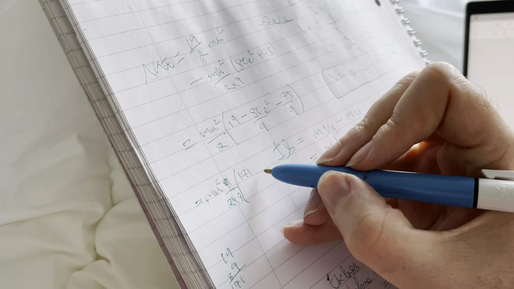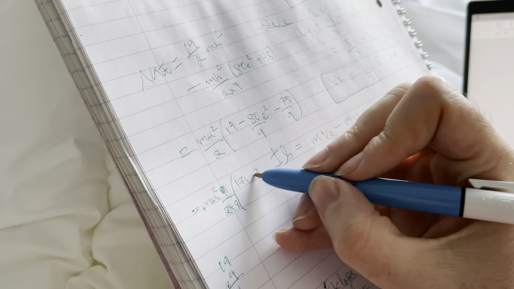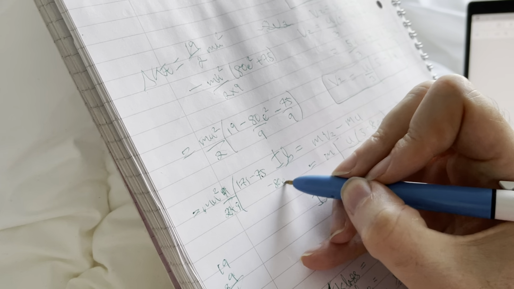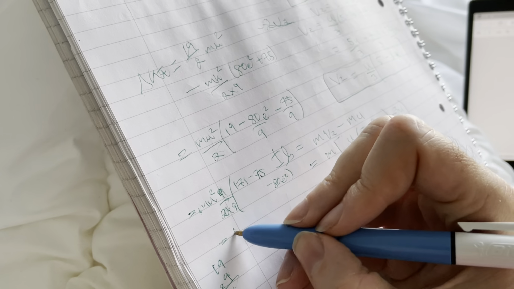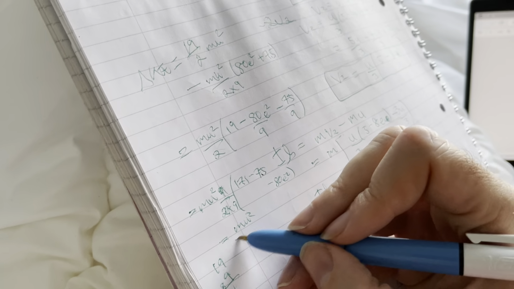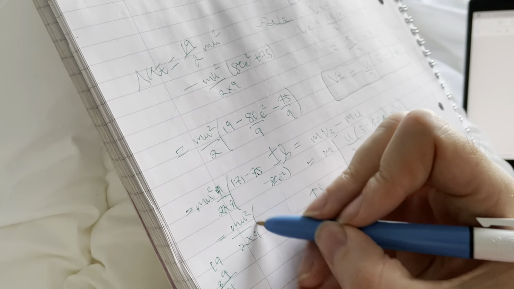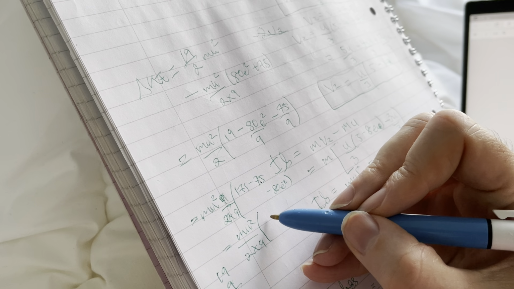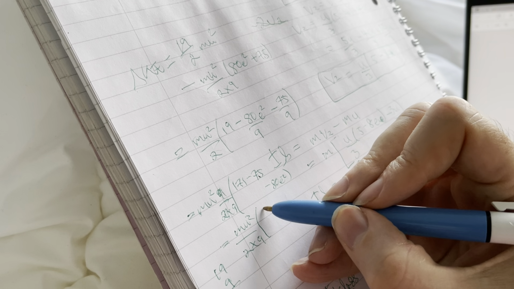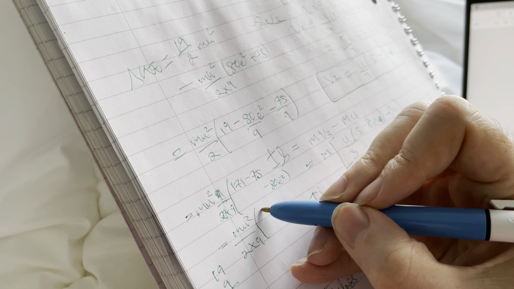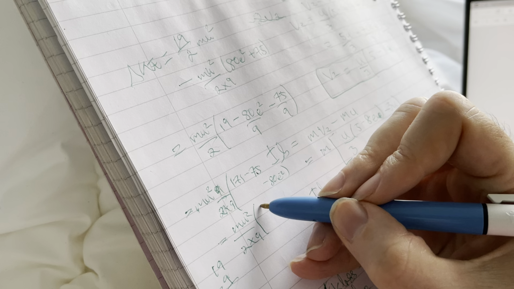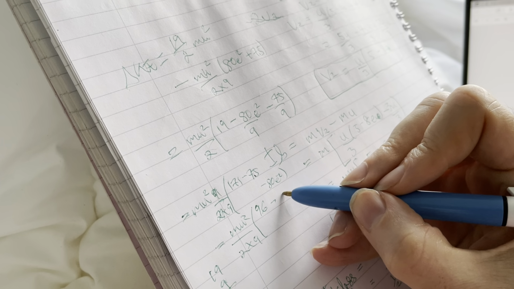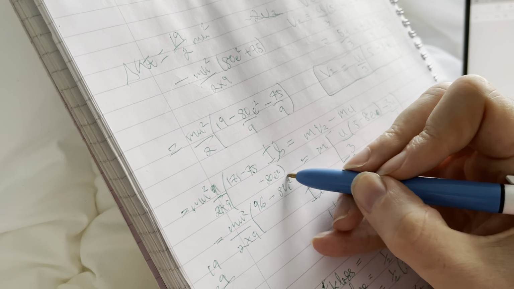171 minus 75 minus 80e squared. So it's equal to m u squared over 2 by 9 into 96, is it? 96 minus 80e squared.